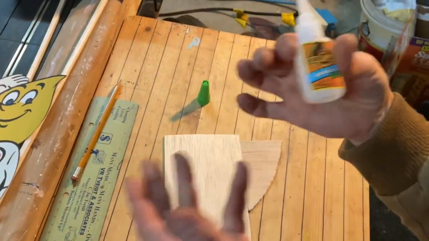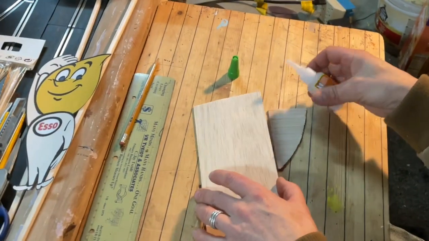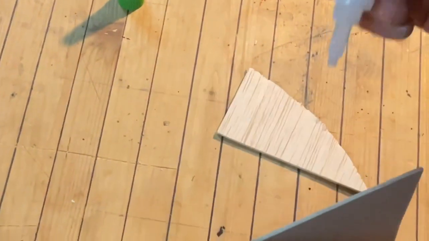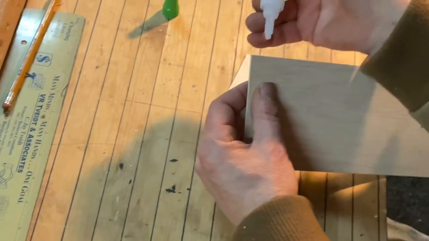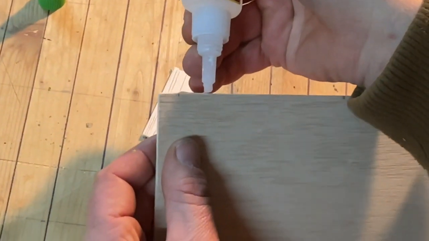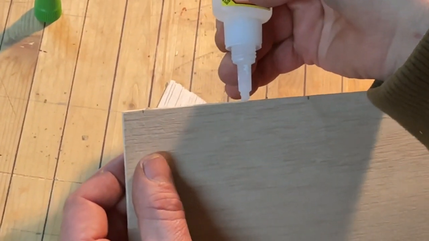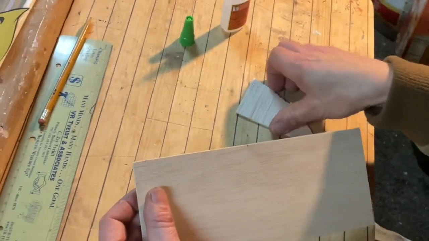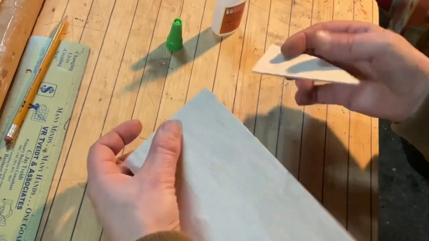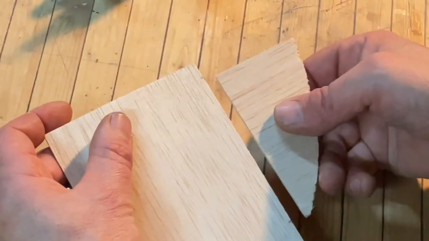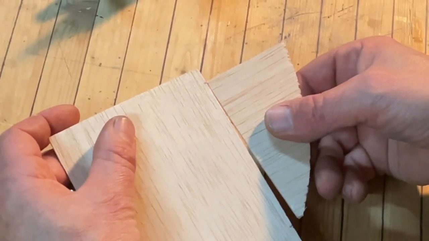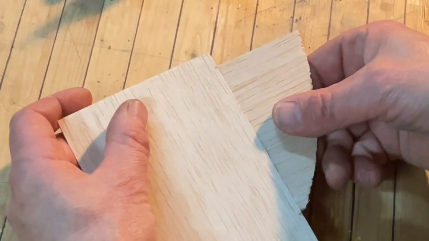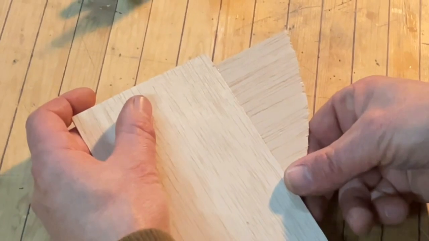Okay, so I have my super glue, and I'm going to put a bead of super glue right on this edge. So let's see here, get this up here and just give it just a little dab all the way through. And the cool thing about balsa wood is that it dries really fast with super glue. I mean, it gets a bond, and it really does nicely. So we just line that all up and hold it there.